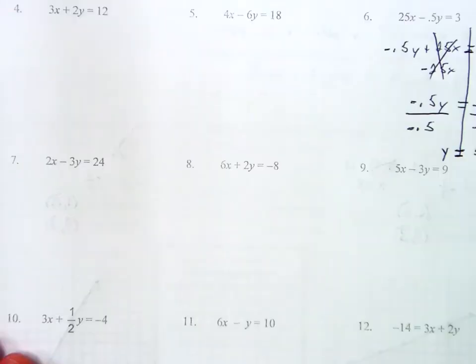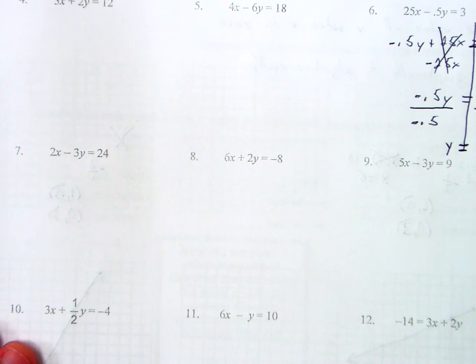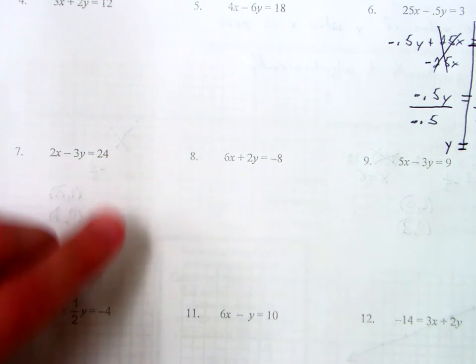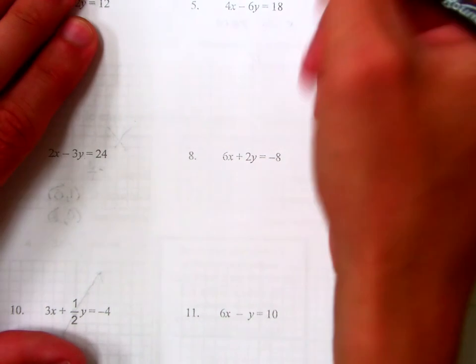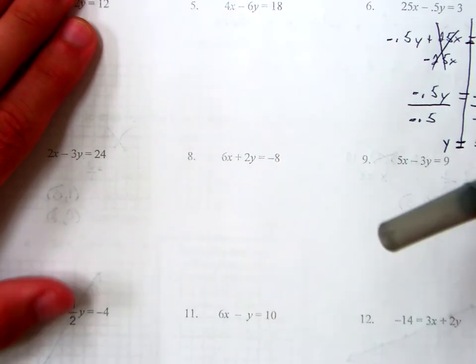I'll do number 5, 8, and 11 straight down the middle really quick, and then I'll be done. So, not explaining much, I'm just going to work these 3 back to back.